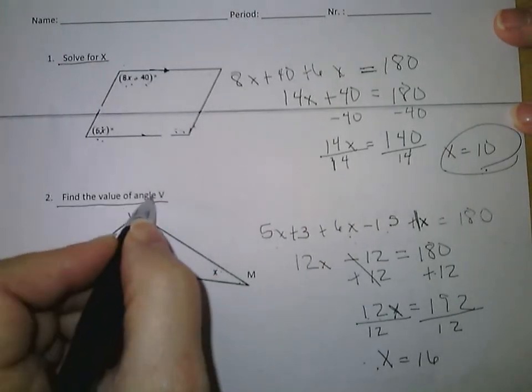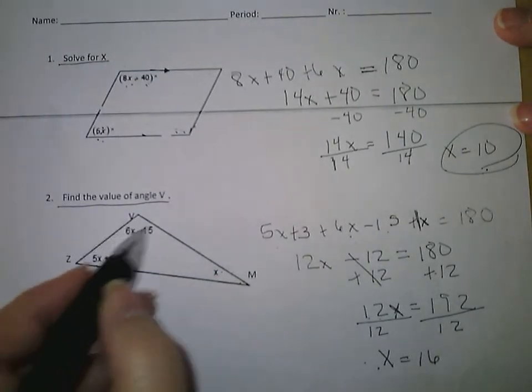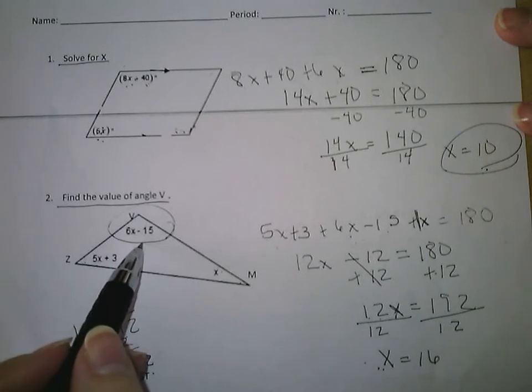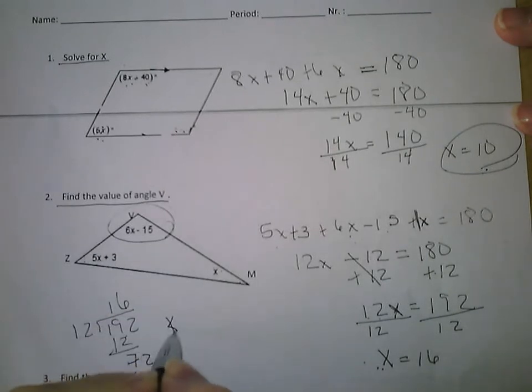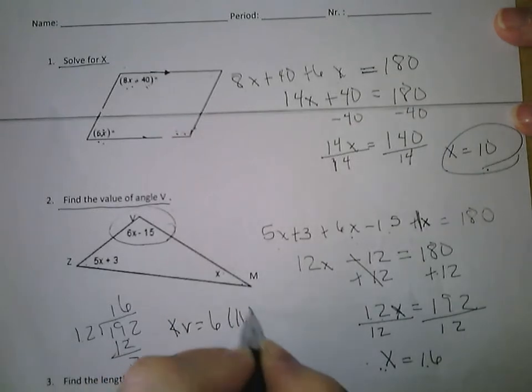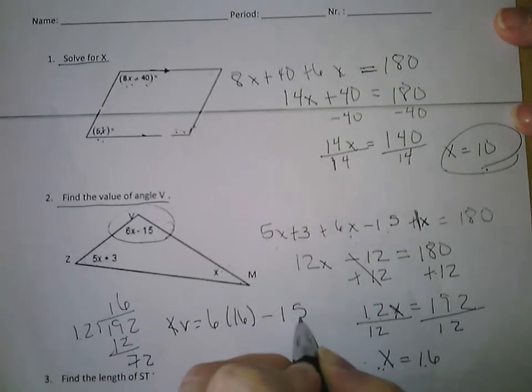It says find the value of angle V. Well, this is angle V up here at the top. X does not give us angle V. Angle V is 6 times whatever x is, 16 in this case, minus 15.